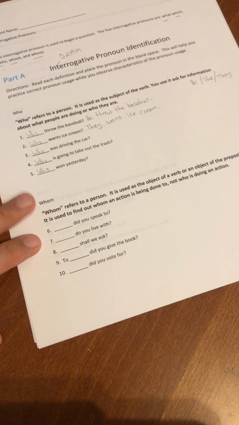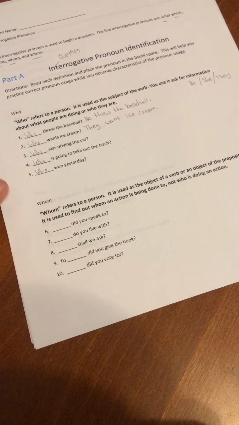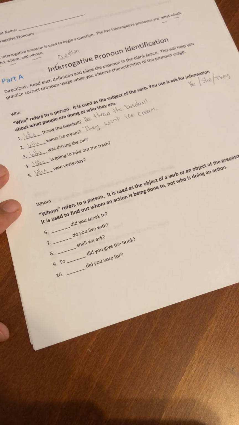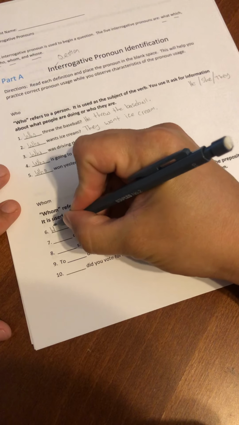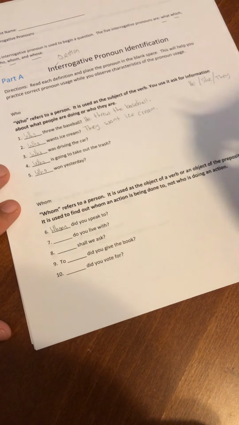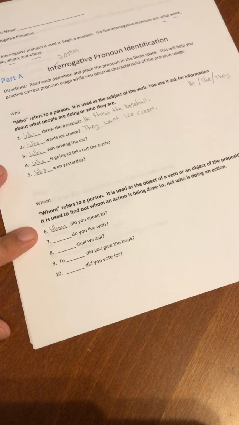All right, so whom. Whom refers to a person. It is used as the object of a verb or an object of the preposition. It is used to find out whom an action is being done to, not who is doing the action. So again, you'll do this for 6 through 10. You just place whom in the blank space and get some good practice with that.